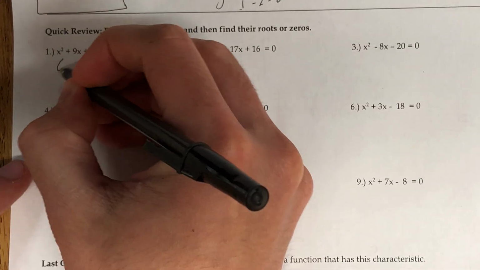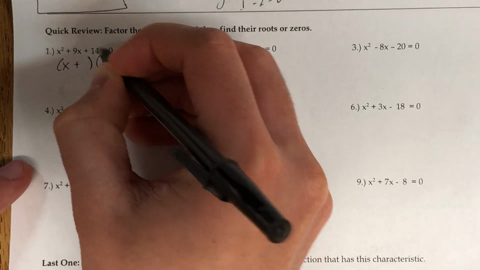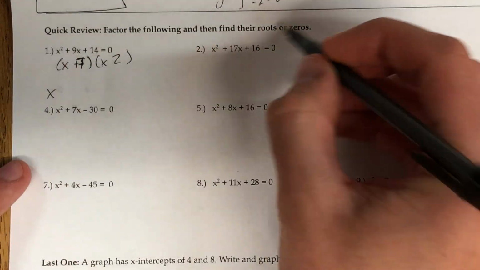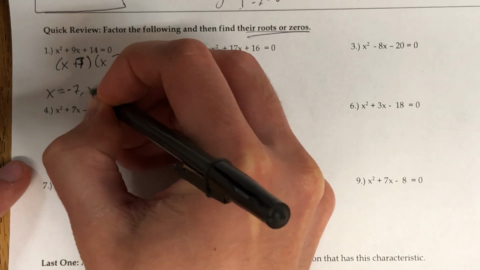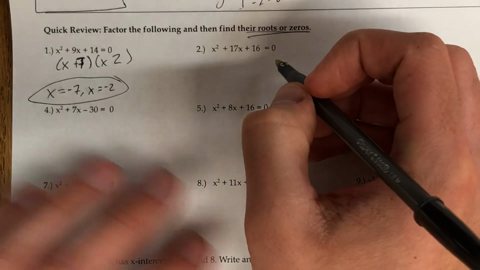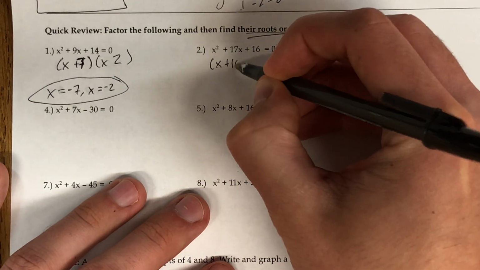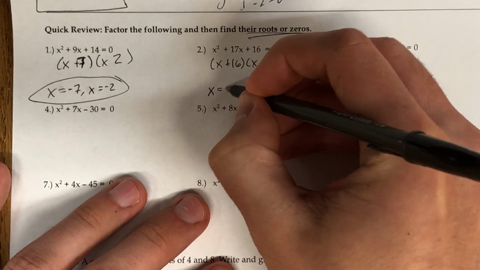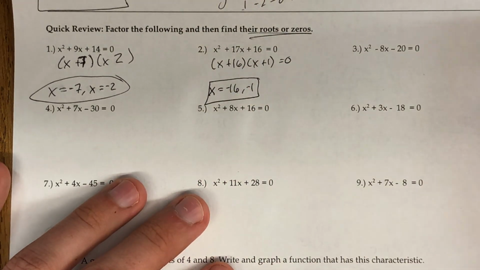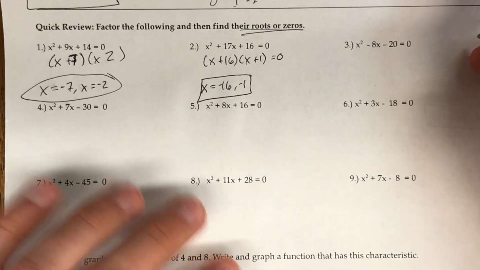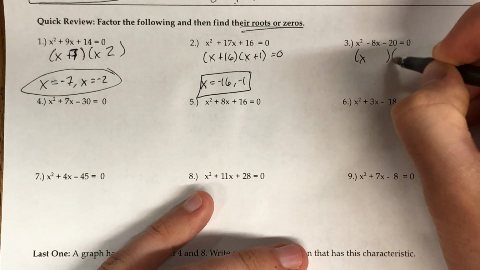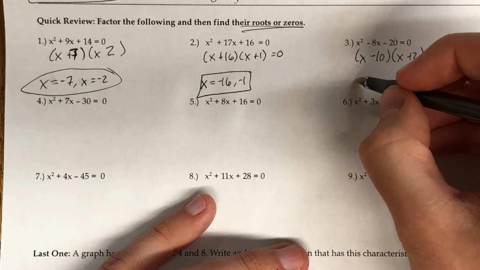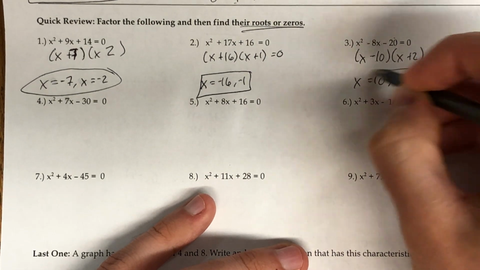Okay, we're back. Factors here. Multiply to 14, add to 9. So x plus 7, x plus 2. Our roots or zeros we get are -7 and -2. For number 2, multiply to 16, add to 17. So those factors will be x plus 1 times x plus 16. Our roots will be -16 and -1. Number 3, multiply to -20, add to -8. So our factors will be x minus 10, x plus 2, since those are the numbers that multiply to -20, add to -8, to which we'll get x equals 10 and x equals -2.